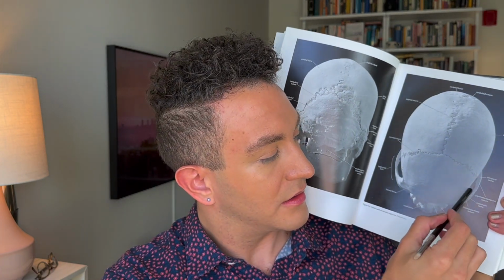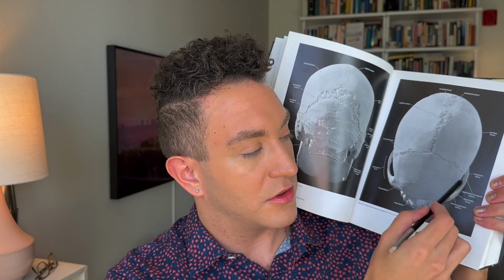If you look at it from above, you can see that space right there. The bigger the chewing muscles, the bigger the space. So like for me, some of the species I look at have been extinct for 3 million years, but they had really big chewing muscles because they had really big jaws. So their cheekbones are huge.